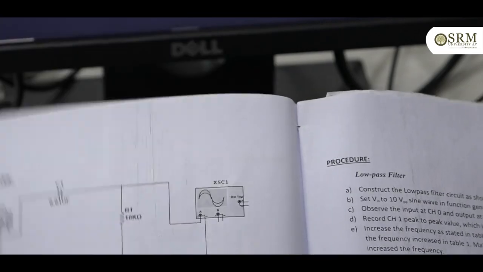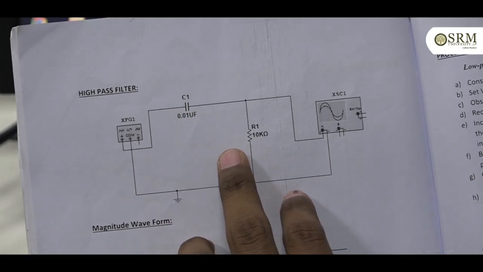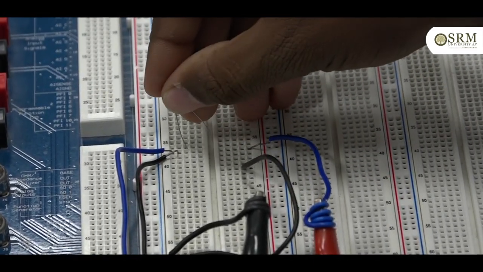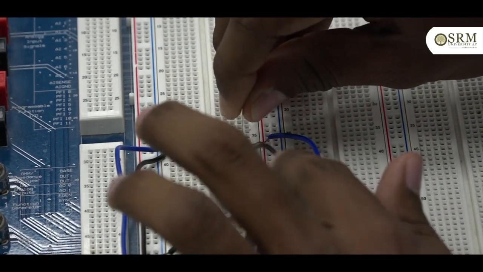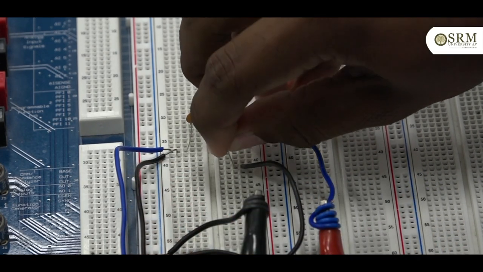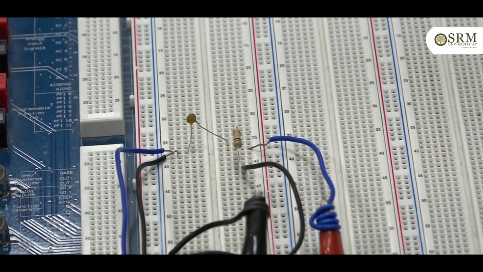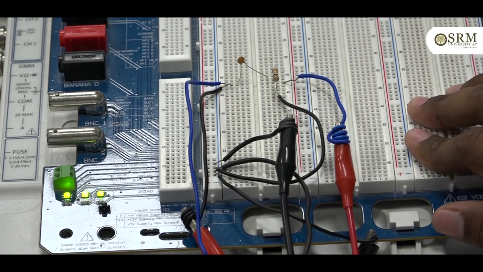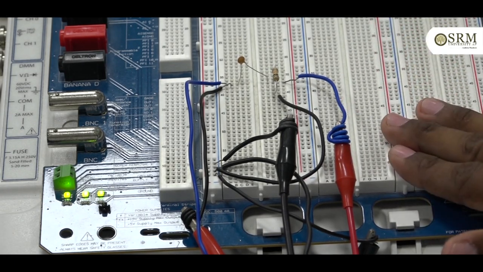Okay, now coming to the high pass filter. The only difference is that we replace the capacitor and resistor places, and we get the high pass filter. Coming to the circuit diagram, we simply change these places. Now this is the high pass filter. A high pass filter allows only high frequency signals and blocks low frequency signals. In the previous case we used a low pass filter, which allows only low frequency signals and blocks high frequency signals. So both are opposite to each other.